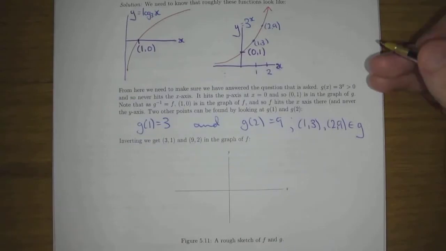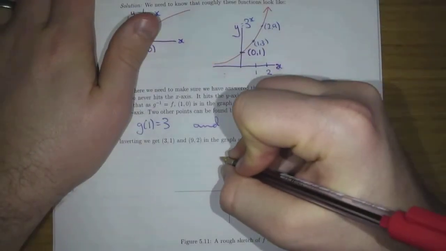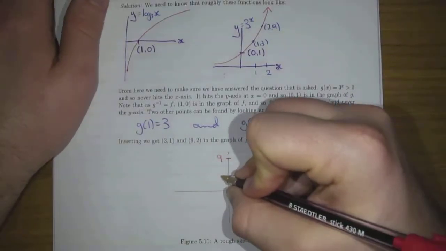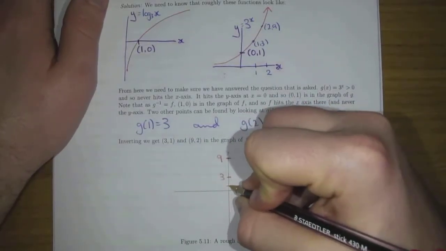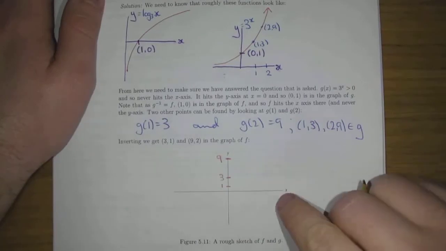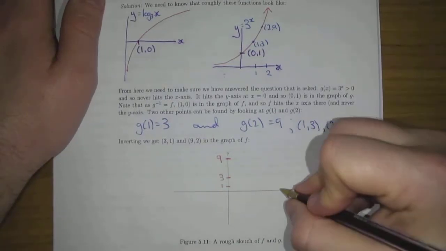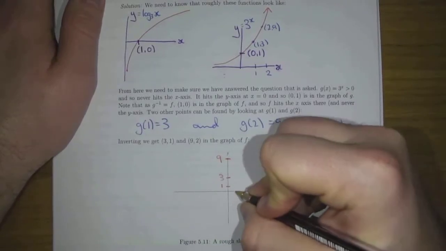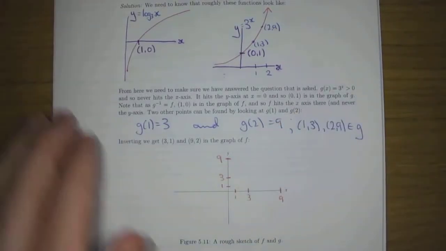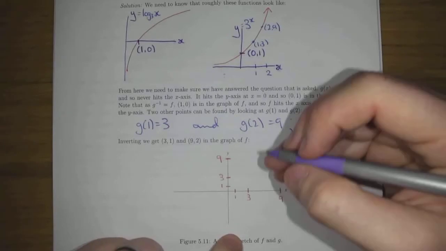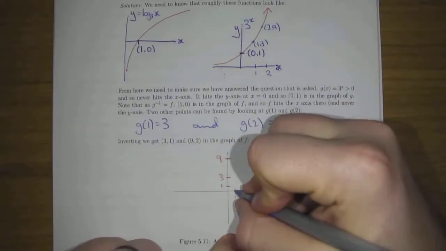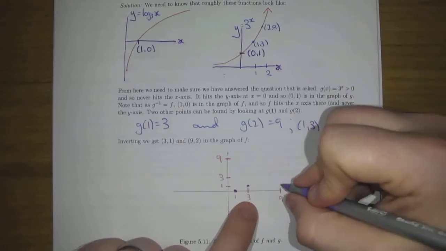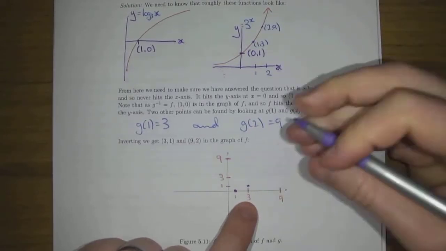Now we want to kind of go up to 9, don't we? So I'll put 9 there, and I'll put 3, and I'll put 1. And I need to go up to 9 over here, don't I? Yeah. So 9, 3, 1, and I want to label these nicely. So my log goes through the points 1, 0, 3, 1, and 9, 2.